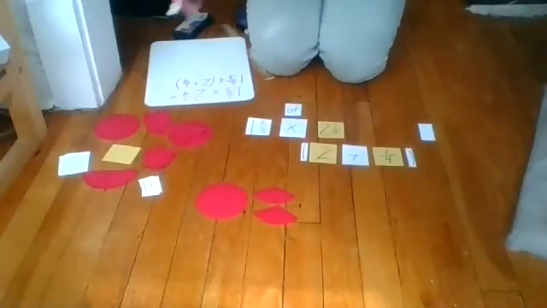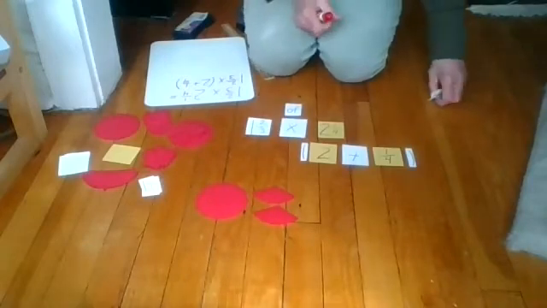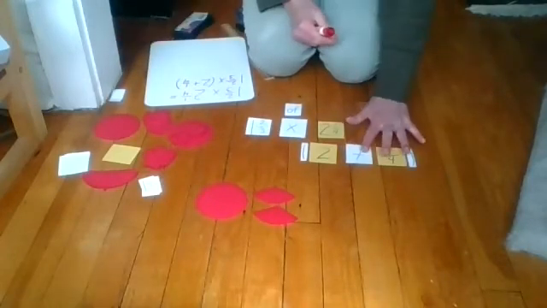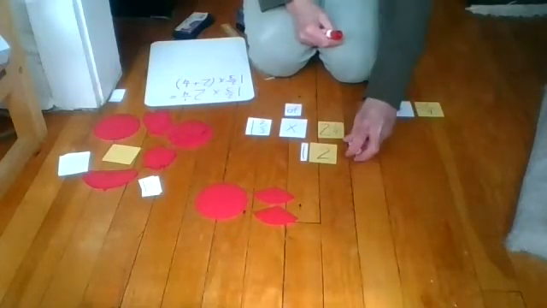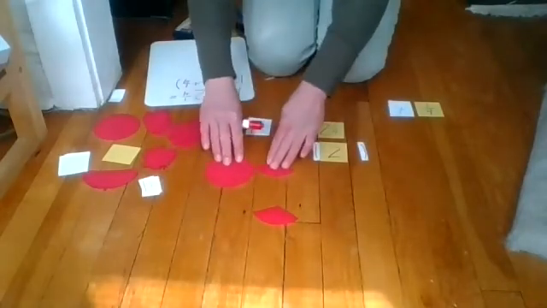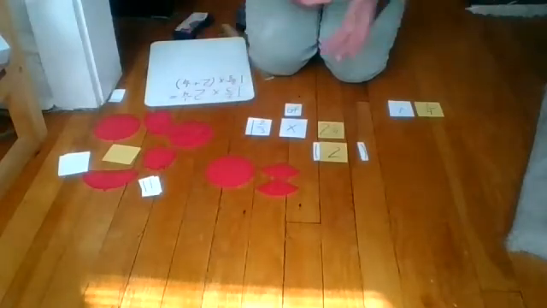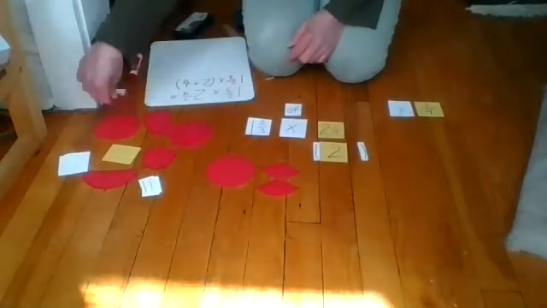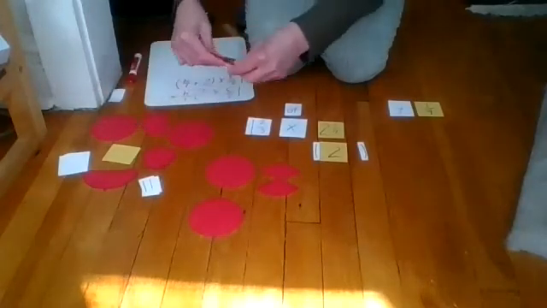The first thing I'm going to do is put aside my 1/4. So I'm going to just take this part times 2. And I have 1 2/3 here. If I take that 2 times, what am I going to have? I'm going to have 2 wholes and 2/3.